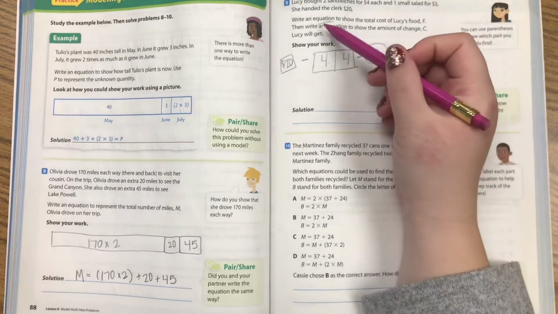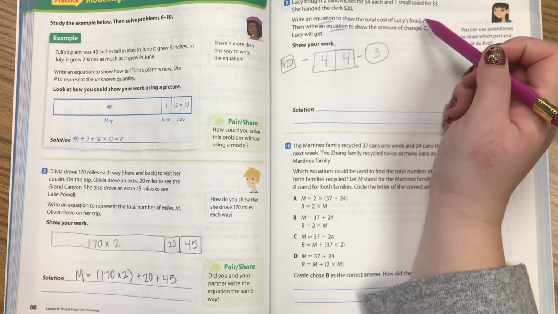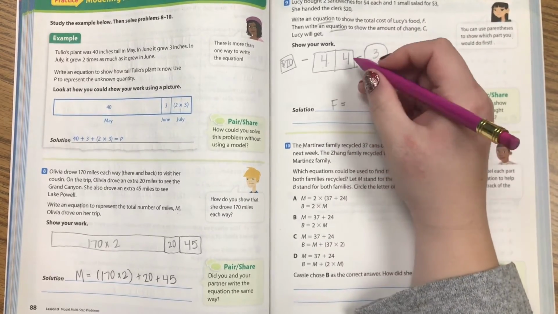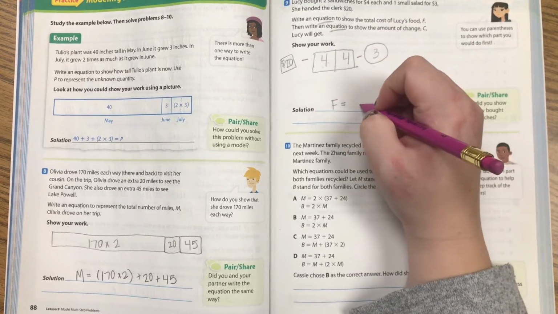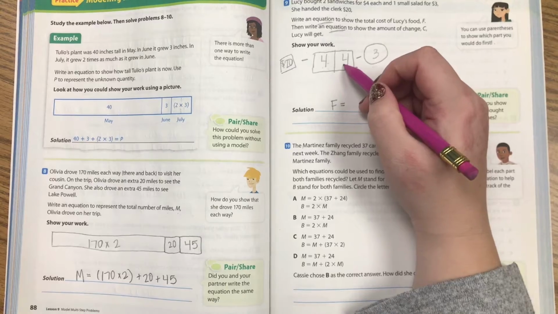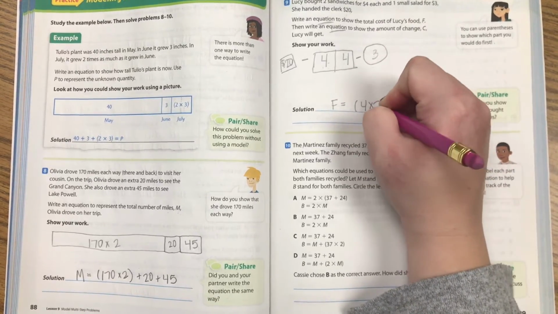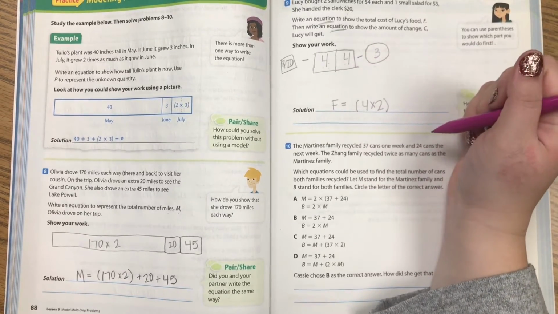So once we do that, we have to write our first equation. Write an equation to show the total cost of the food. So F equals the $4 for the sandwiches. We could write 4 plus 4, or in parentheses we could do 4 times 2, because there are 2 sandwiches and they're each $4.